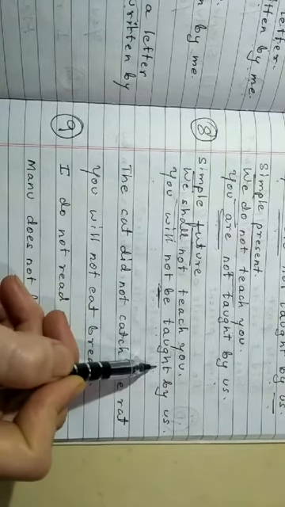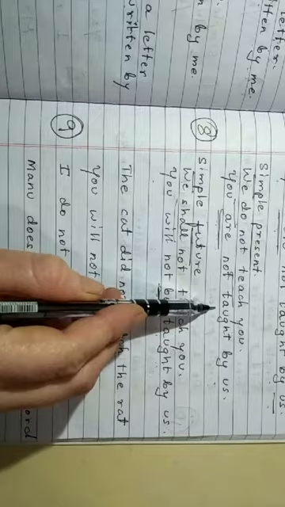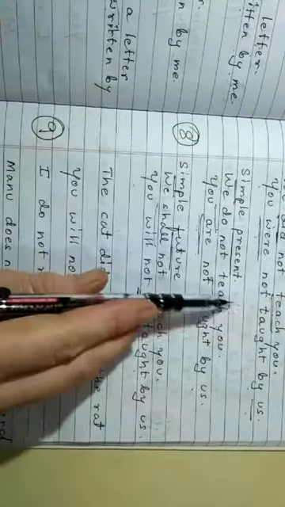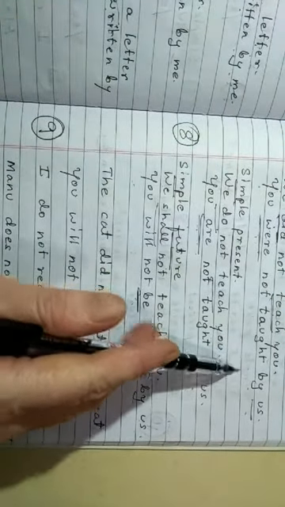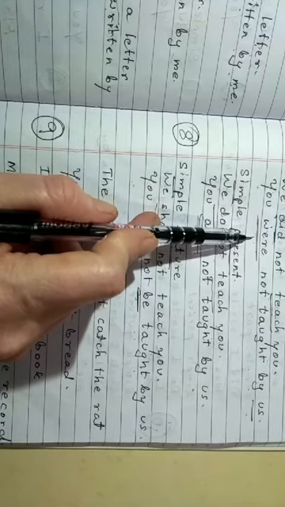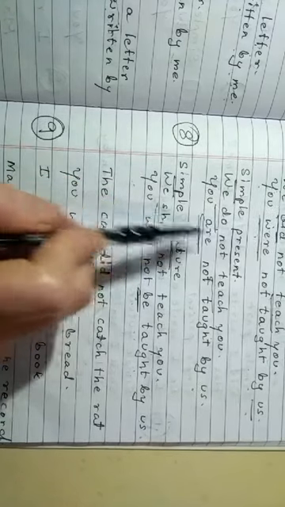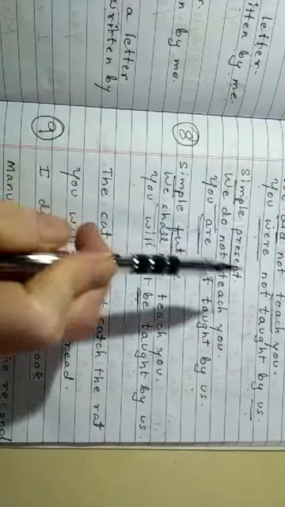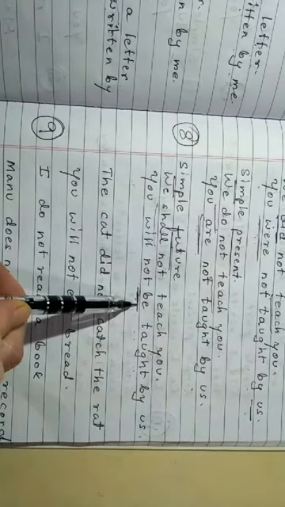Here you can see "taught," V3 form. Again "taught," V3 form. The helping verb has a change. In past tense the be form is "were." In present tense the be form is "are." In future tense it is in its original form, "be." Okay. Now let us take another example.